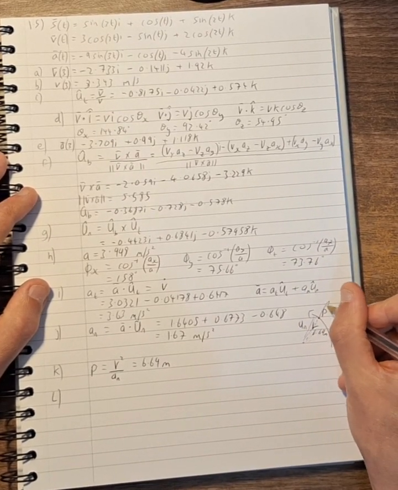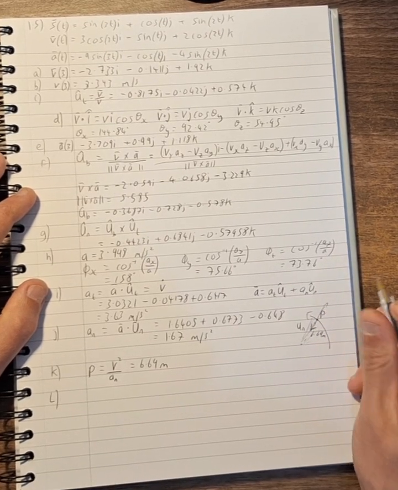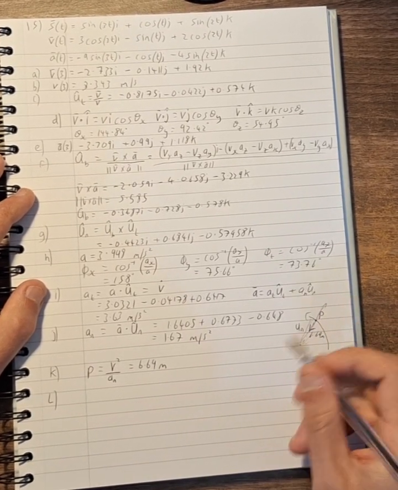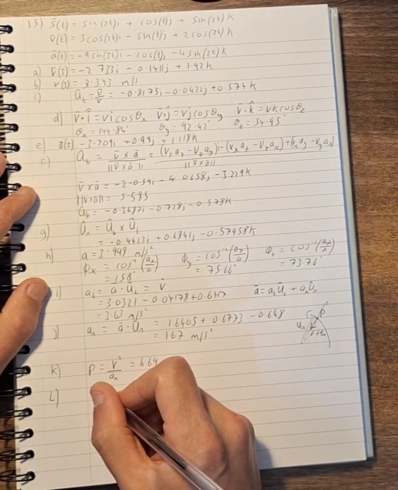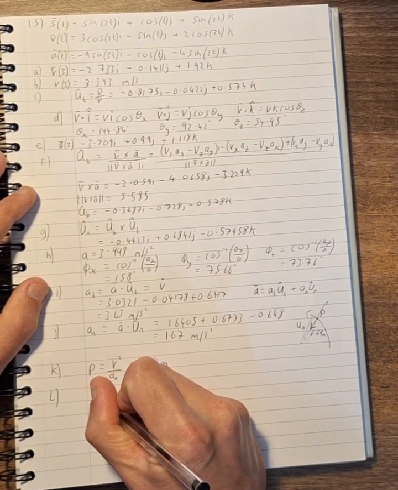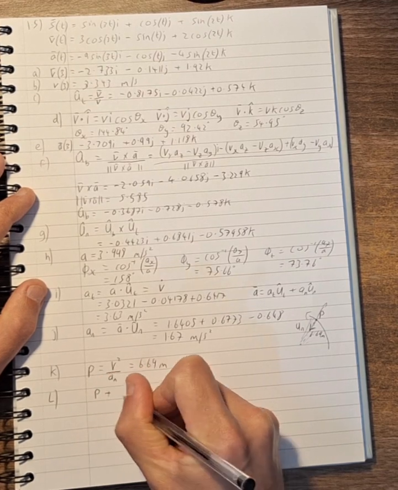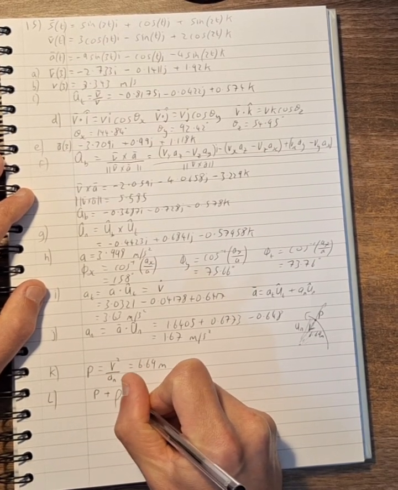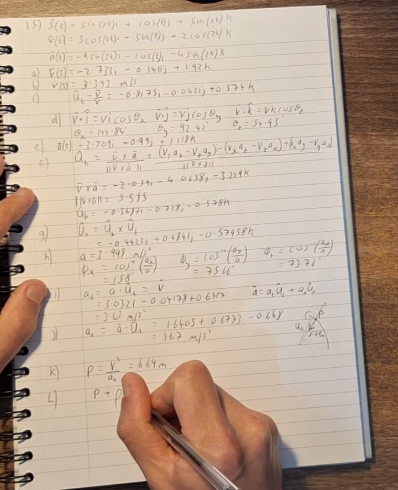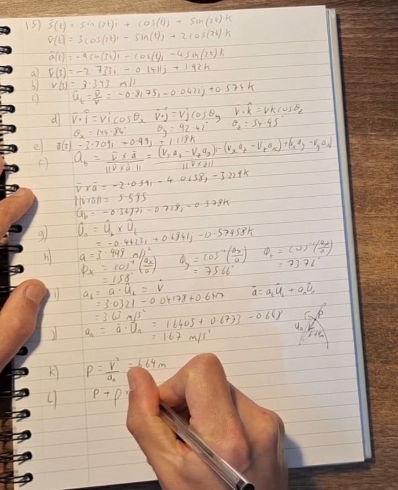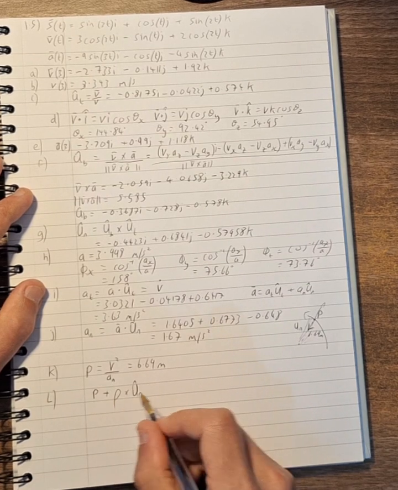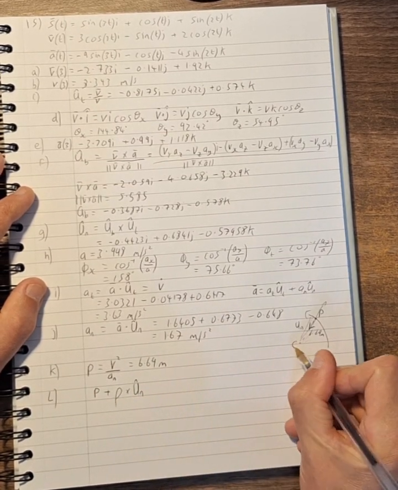You know, it goes out there. It's along that line. So it's going to be P plus rho times our unit vector. So that's the point, and then we're adding on a vector to get back to the center.